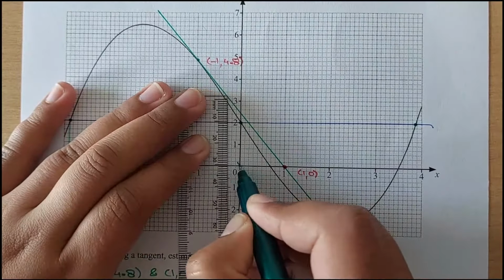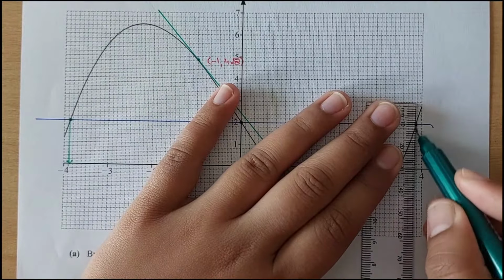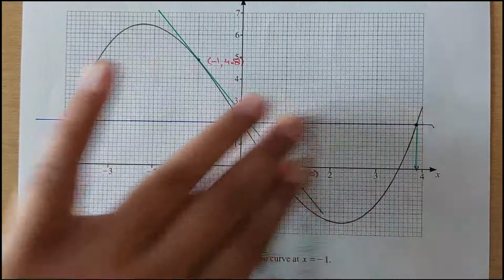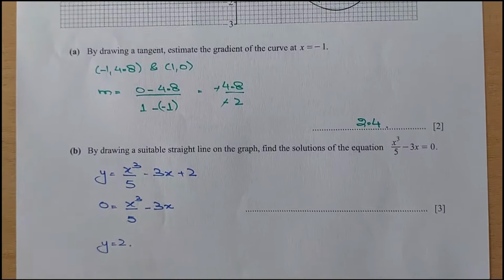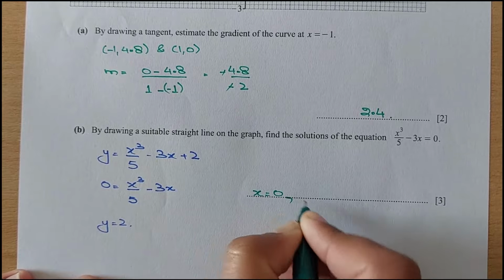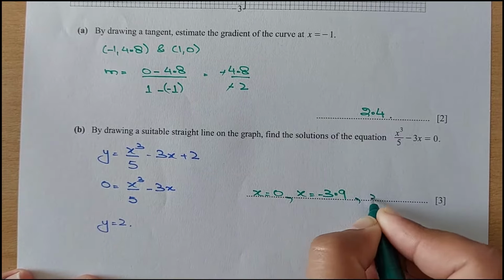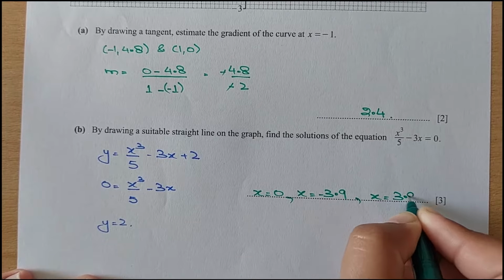Here the x value is 0. Sorry, that would be negative 3.9, and here we have 3.9. Yes, so we have three solutions. We can say x equals 0, x equals negative 3.9, and x equals positive 3.9.